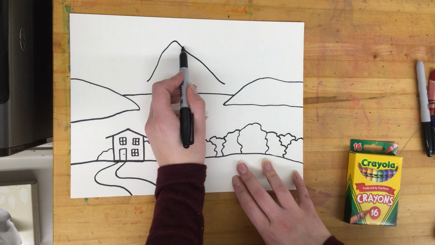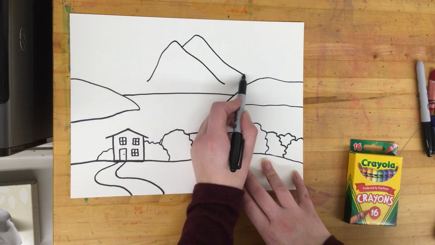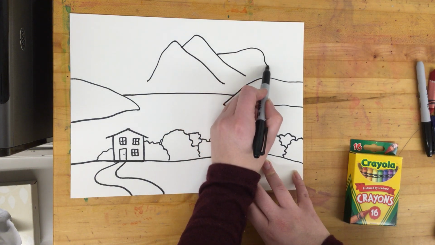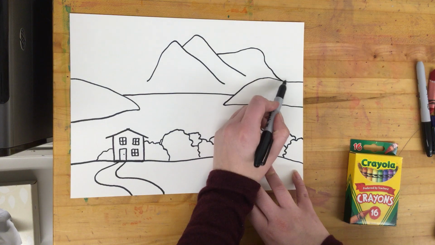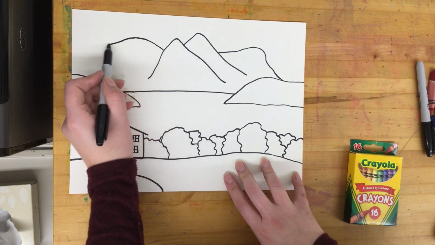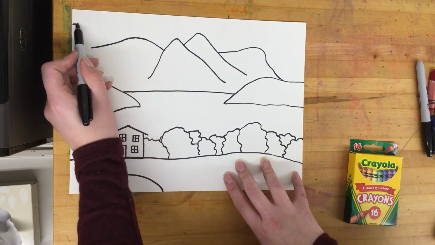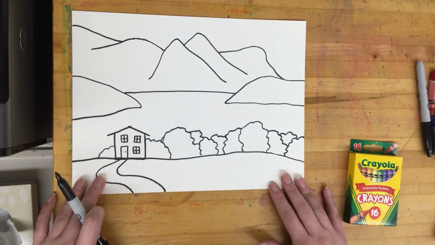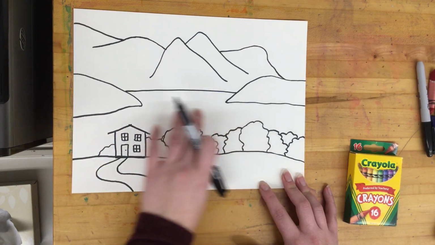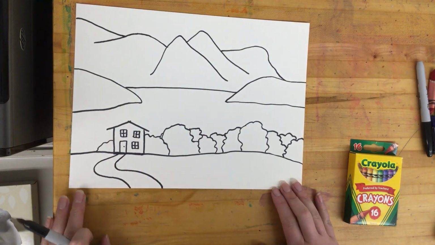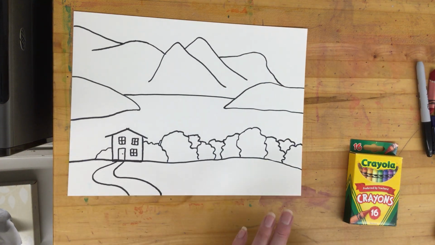Okay? And up and back down. Maybe this one's not as pointy. Up and back down. Over here, maybe this one's more of just a bump. And one right here. So now, I'm going to tell you guys, this is a hill, this is a lake, and these are mountains. Can you see it? Hopefully you can see it, and hopefully yours looks like that too.